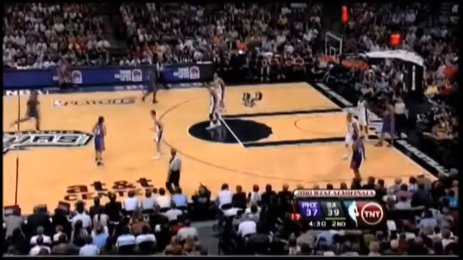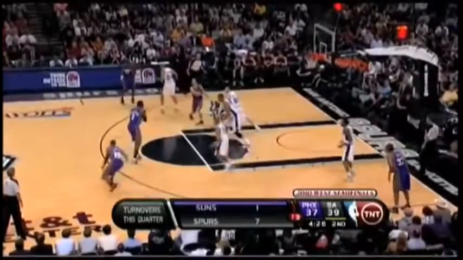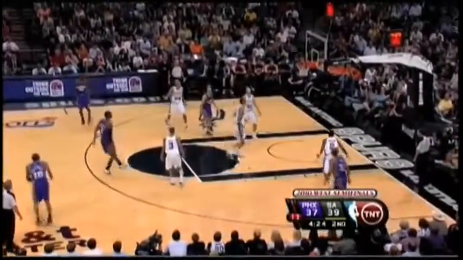Nash will also vary the middle screen and roll with Stoudemire as a pick and pop. Watch how Amar'e sort of trails the play, lingering behind the scrum that's converging on Nash. This gets Stoudemire a wide open look at the top of the circle.